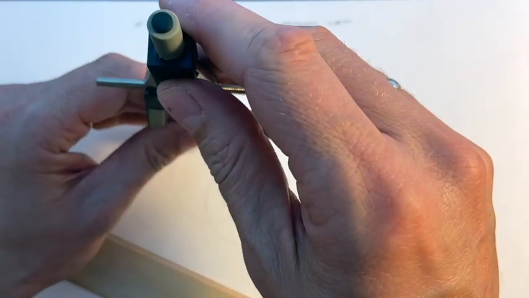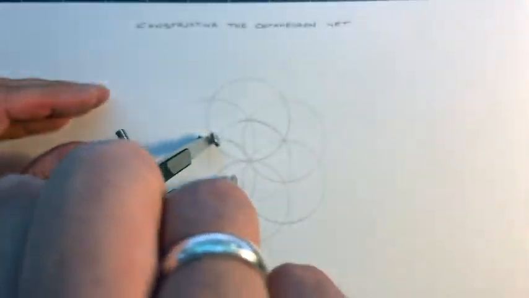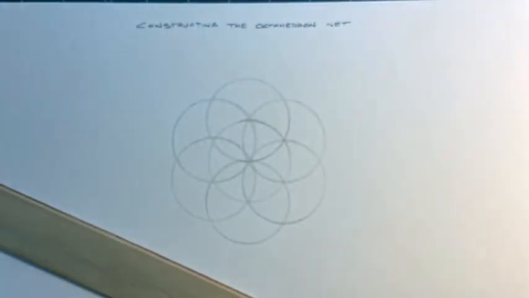You can see there's a little bit of overlap in a few of these places. That's due to both the thickness of the lead on my compass and also perhaps a little bit of lack of precision, but it will still be okay.